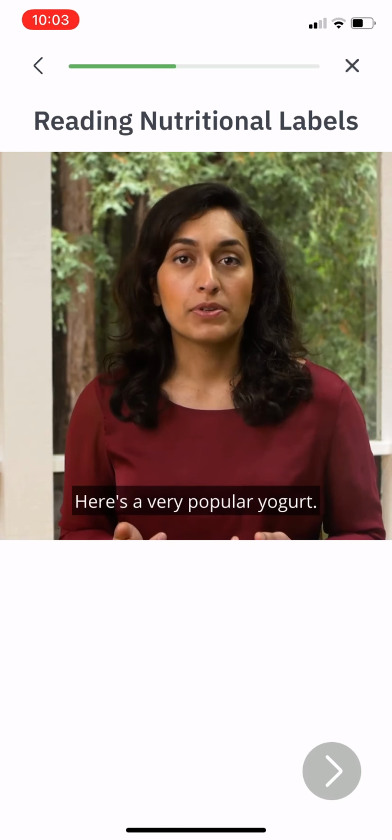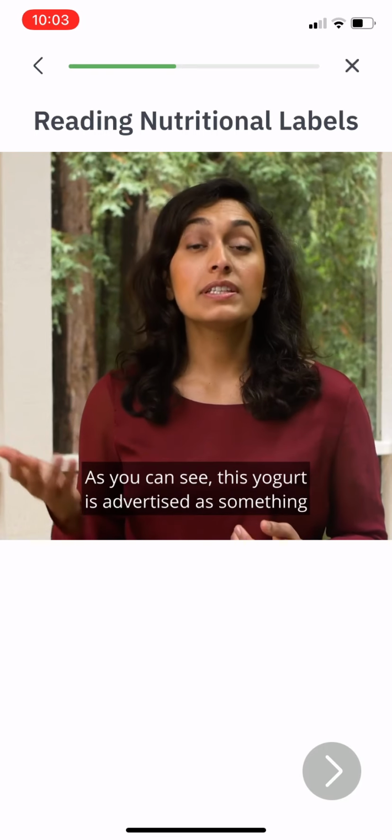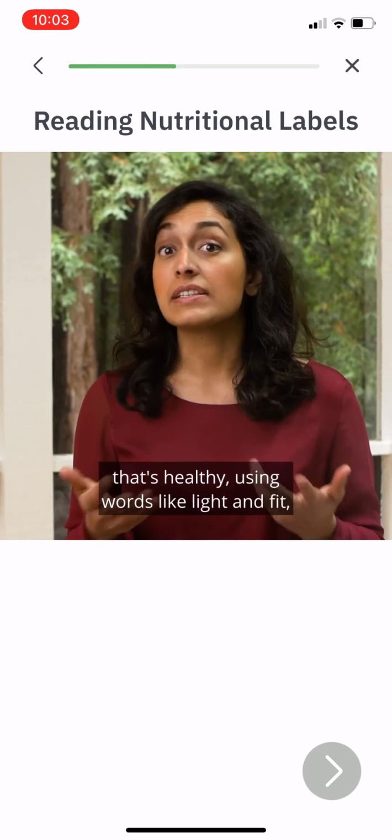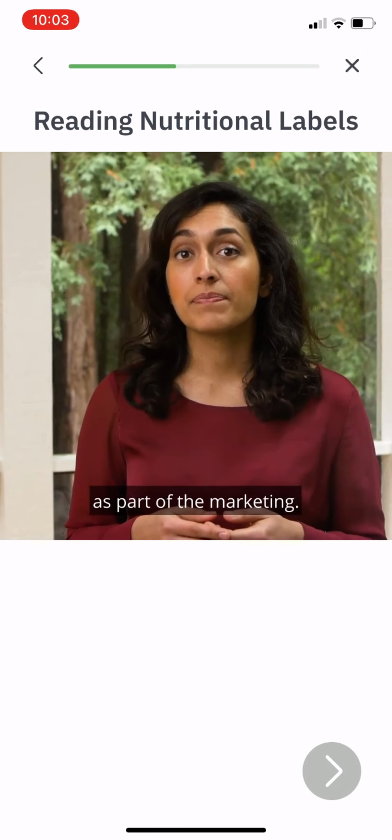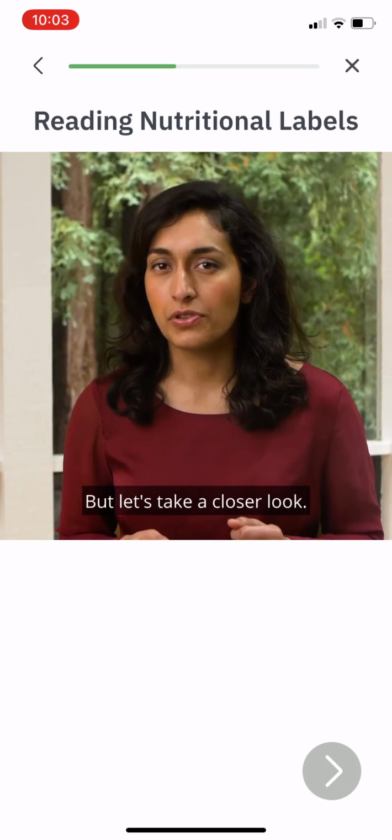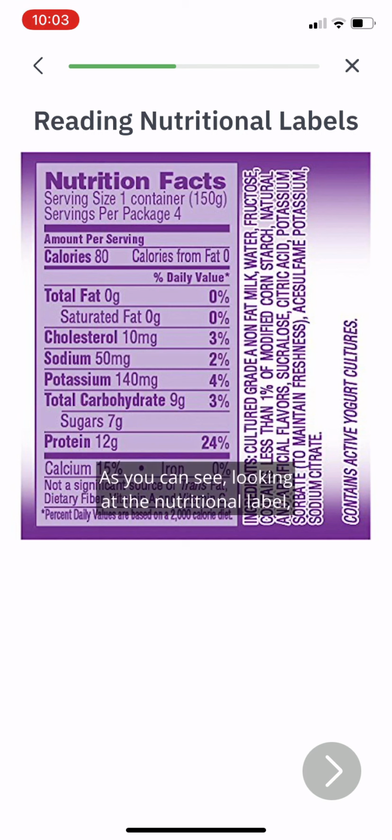Here's a very popular yogurt. As you can see, this yogurt is advertised as something that's healthy, using words like light and fit as part of the marketing. But let's take a closer look. As you can see, looking at the nutritional label, this yogurt is mostly carbohydrates without any fiber in it.